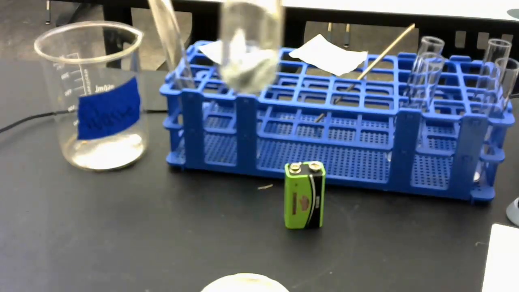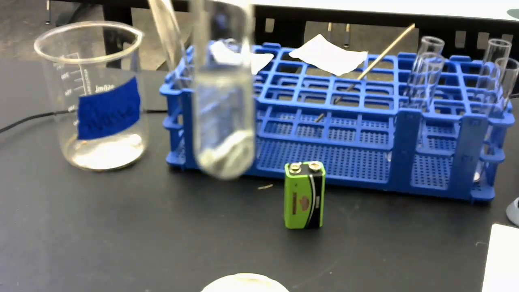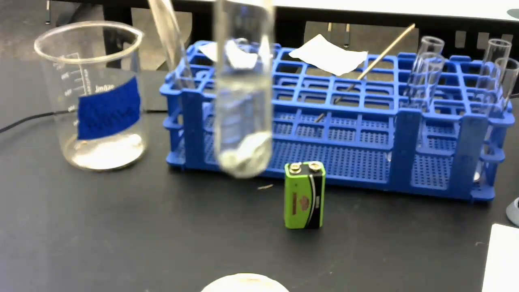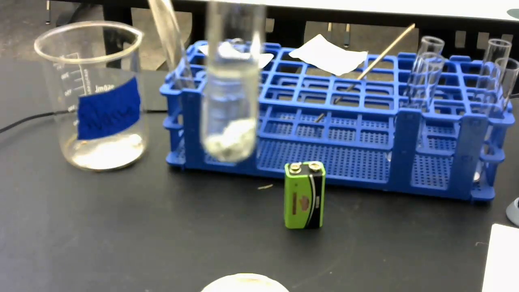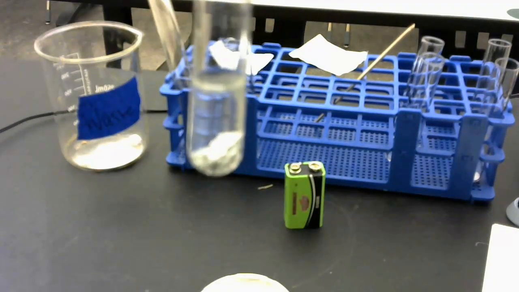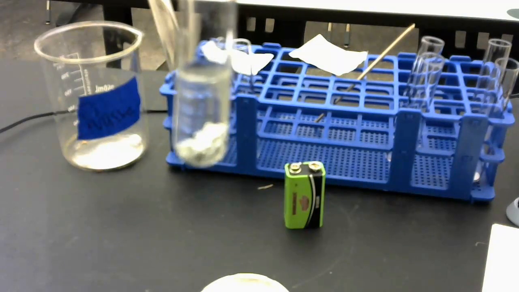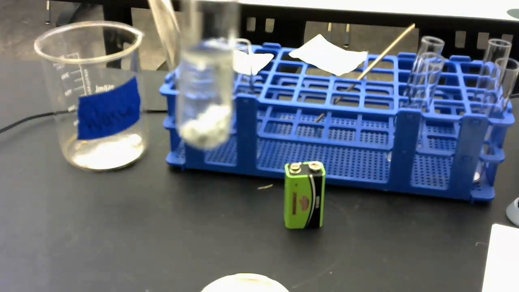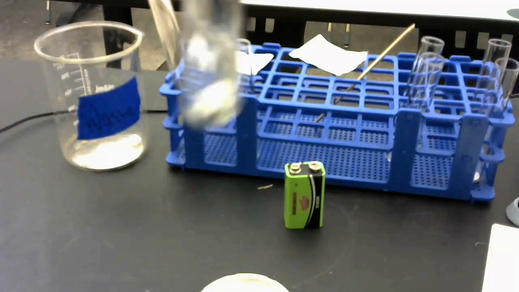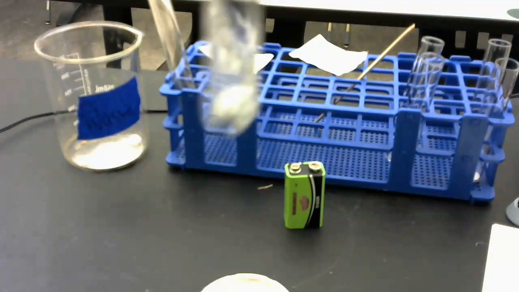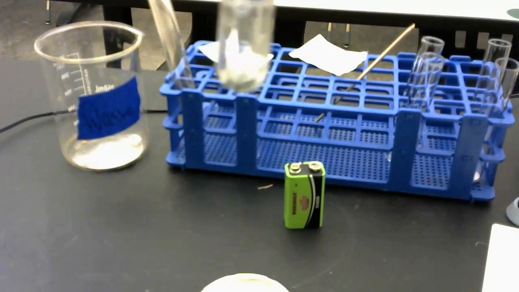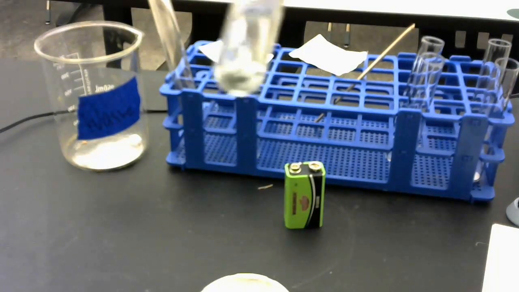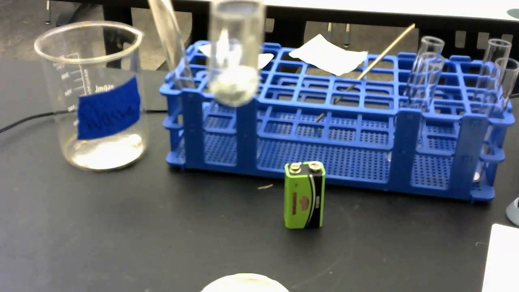And I have my hydrochloric acid in there, and you can actually see bubbles coming up from that, which means that the hydrochloric acid is reacting with the zinc. Hydrochloric acid reacting with zinc. And again, this is a single displacement reaction. So the hydrogen and the zinc are switching places, basically. So hydrogen gas is produced, and then zinc chloride is going to be produced.